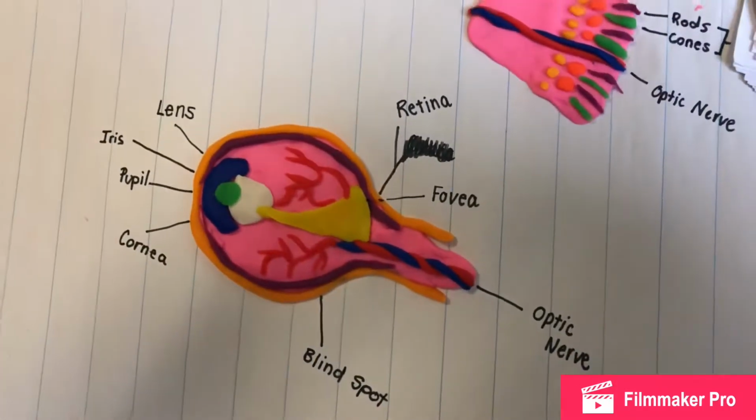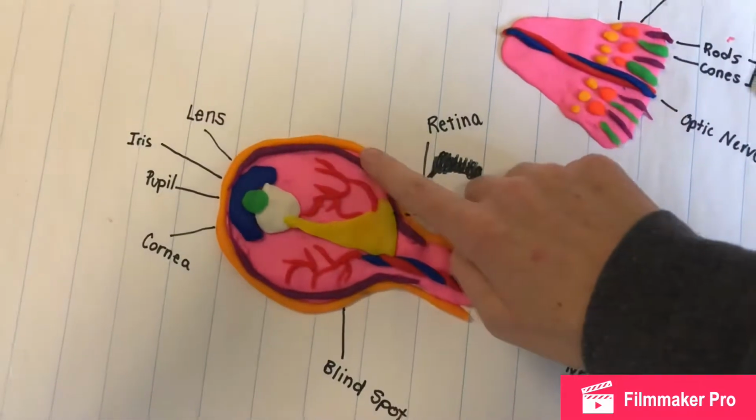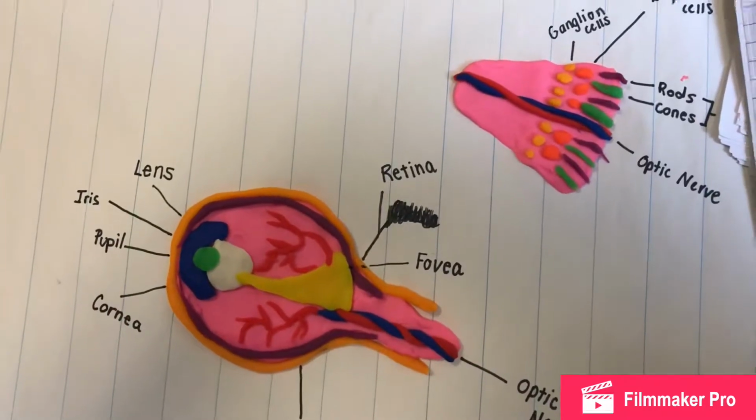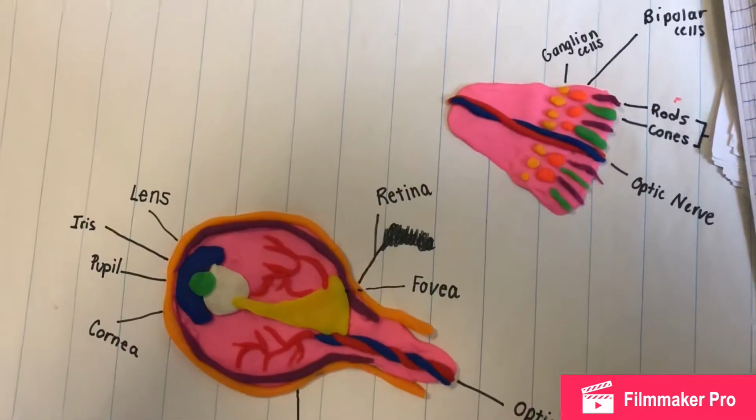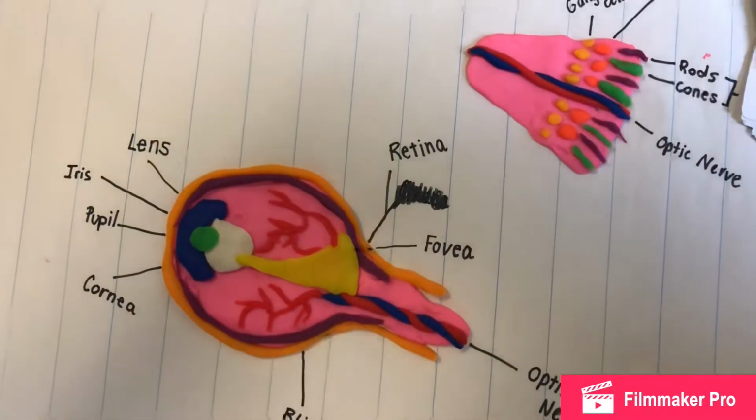Welcome back to our channel, and today we're doing a diagram of the eye and the ear. Beginning with the eye, let's start with the cornea, the orange part. Light enters the eye through the cornea, and this protects the eye and bends light to focus.